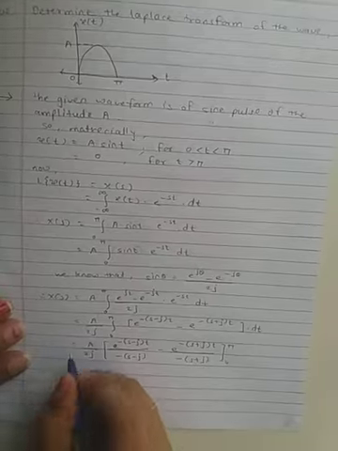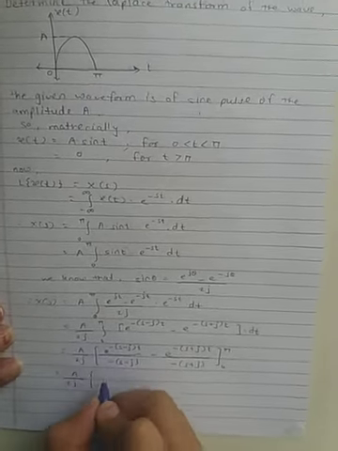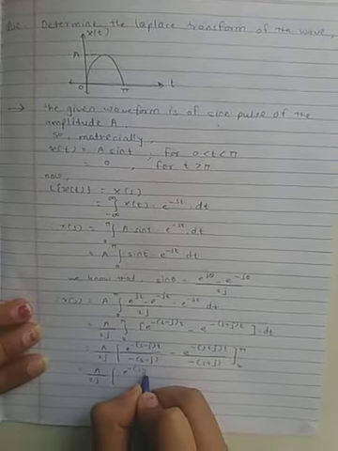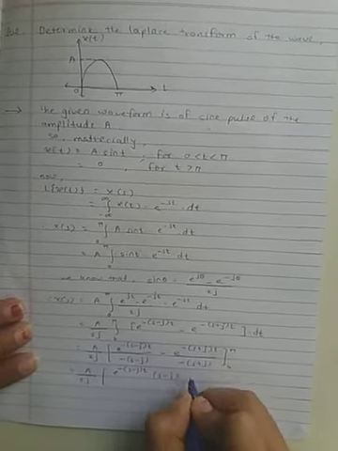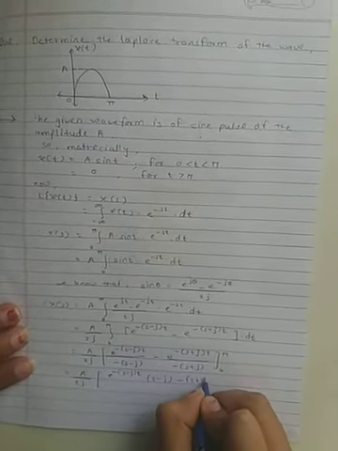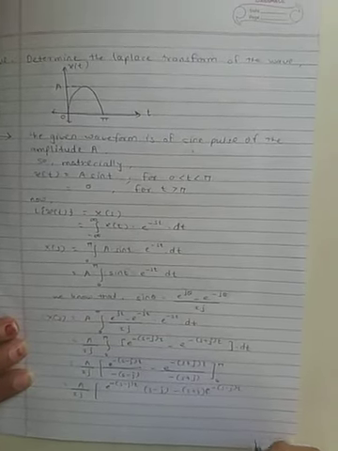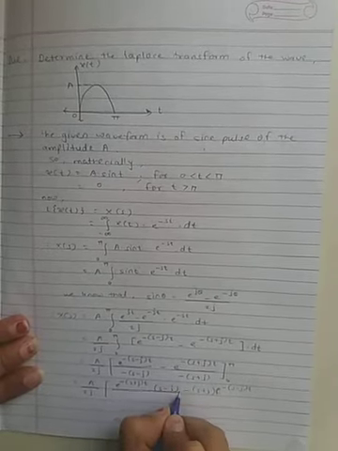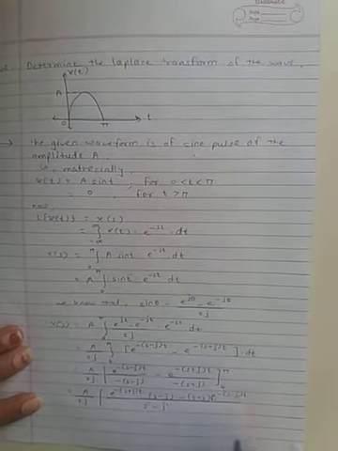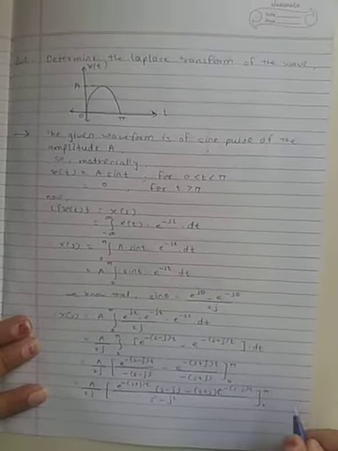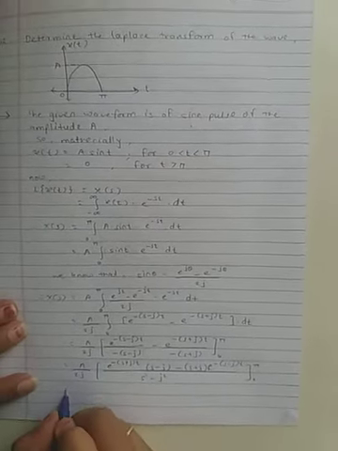Now, A divided by 2j, e raised to minus of s minus j into t into s minus j, minus s plus j into e raised to minus of s minus j into t, divided by s square minus j square, from the limits 0 to pi. Here we can take the cross multiplication of the above term.